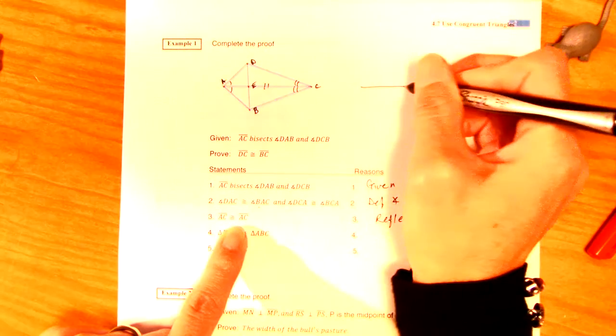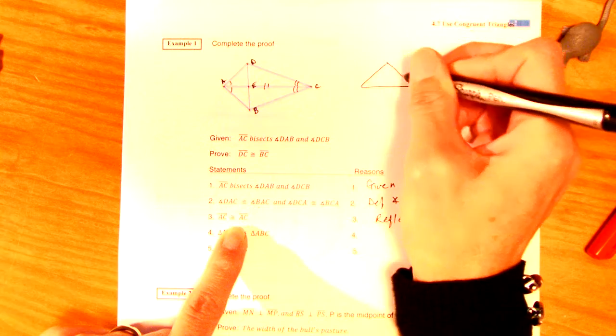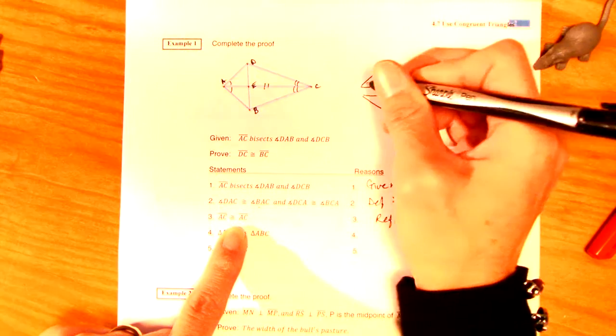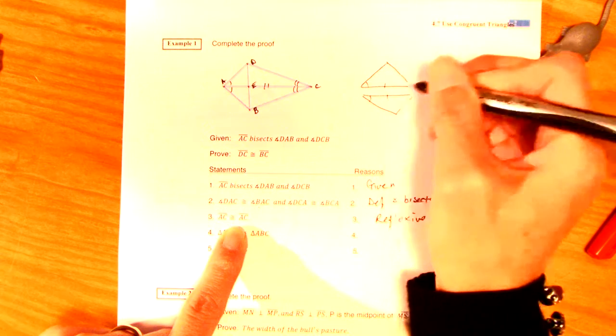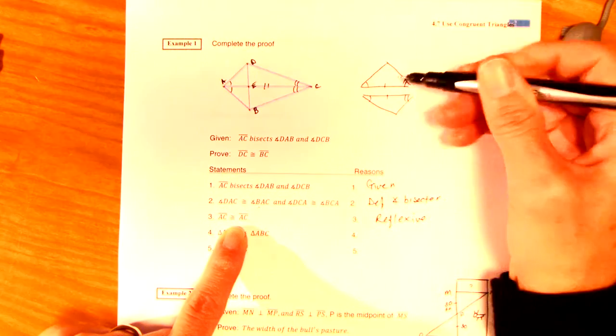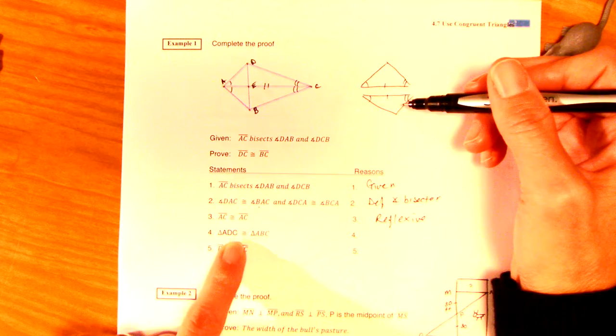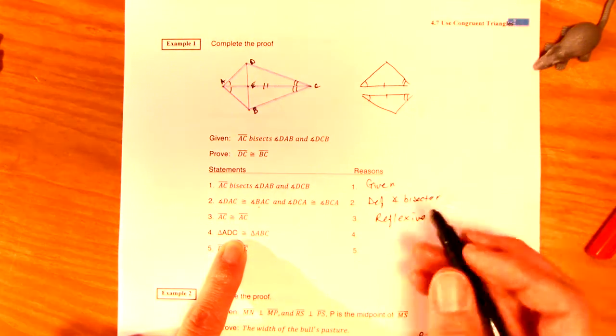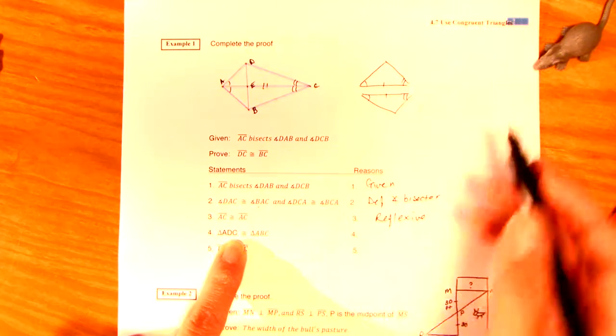Okay, so now, look at this statement. Remember I told you this would pop up a lot? AC, that's this whole length, is congruent to itself. Reflexive. Look at that top triangle and the bottom triangle. Obviously not to scale. What I have is this, this, and this. Is the top triangle congruent to the bottom? Yes. By what? Angle, side, angle. Remember the side is included, meaning in between the two angles.